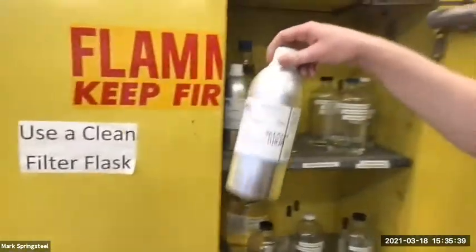So let's get the diethyl ether. It's over in the flammable cabinet. I'll go grab that now. So remember the flammable cabinet's over here, the yellow one. There it is. Diethyl ether. It's in the aluminum can because it's very flammable, and if it accidentally falls off the counter or something, it's not going to break as easily as glass.